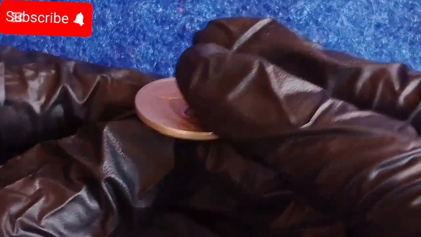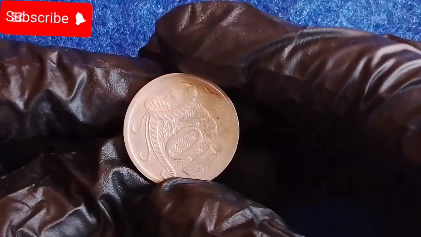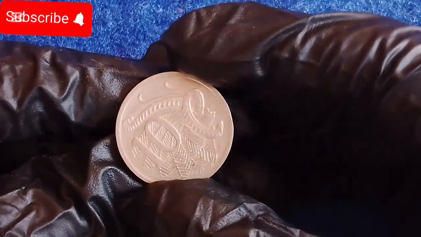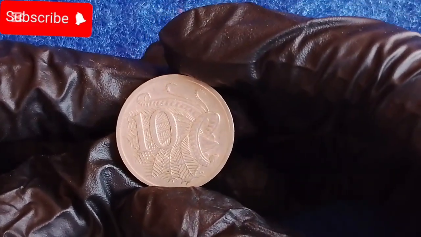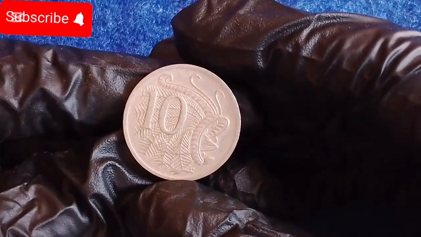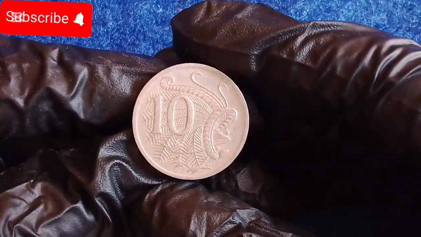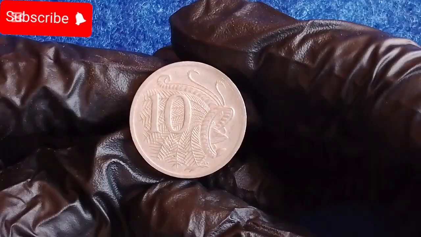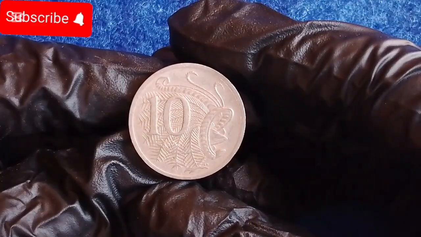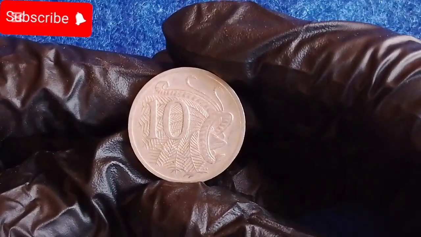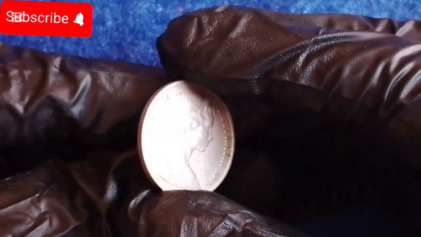It carries more than just monetary value. It is a marker of Australia's political evolution, its enduring monarchy, and the tension between tradition and change. Even today, holding a 1976 10-cent coin is like holding a miniature time capsule, engraved with the past, still circulating in the present, and echoing questions about the future.